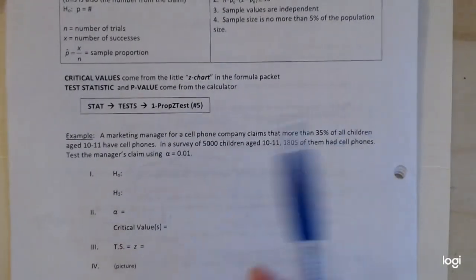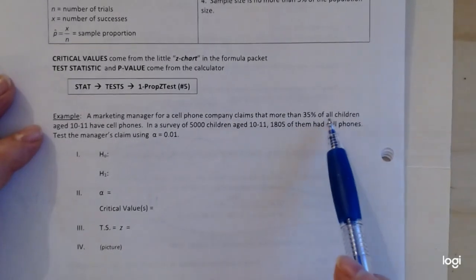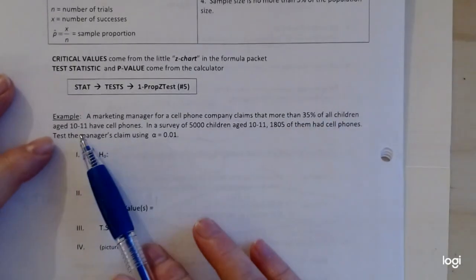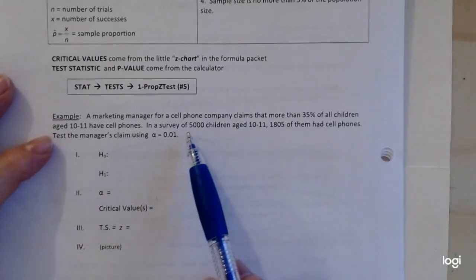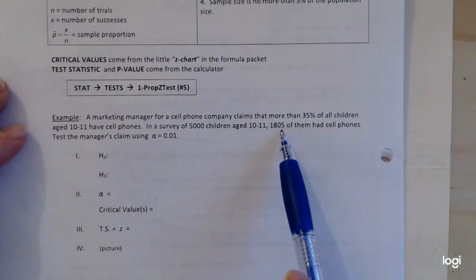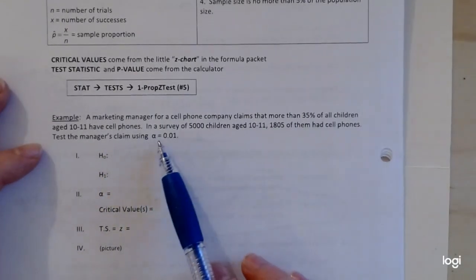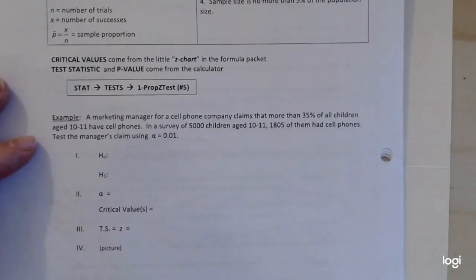Let's look at this example. A marketing manager for a cell phone company claims that more than 35% of all children aged 10 to 11 have cell phones. In a survey of 5,000 children aged 10 to 11, 1,805 of them had cell phones. Test the manager's claim using alpha equals 0.01.